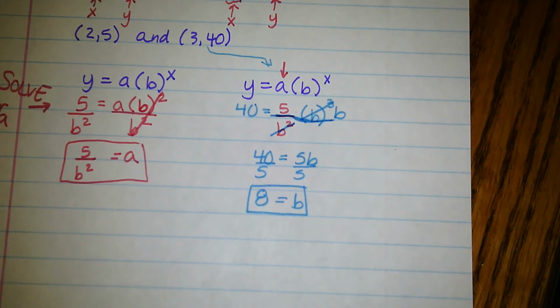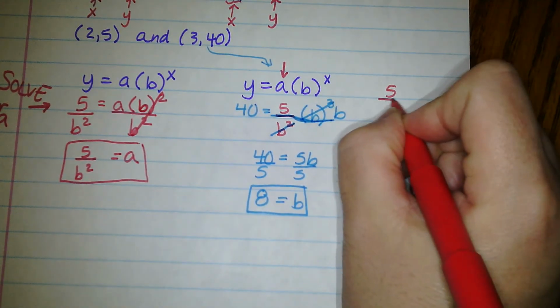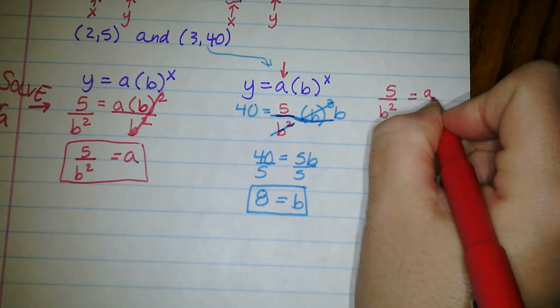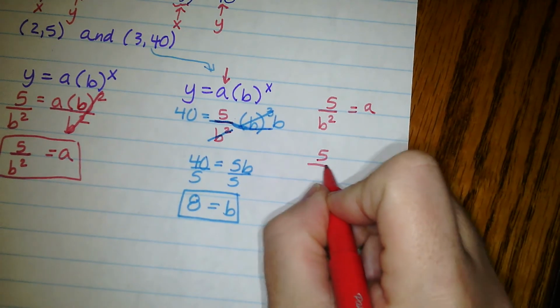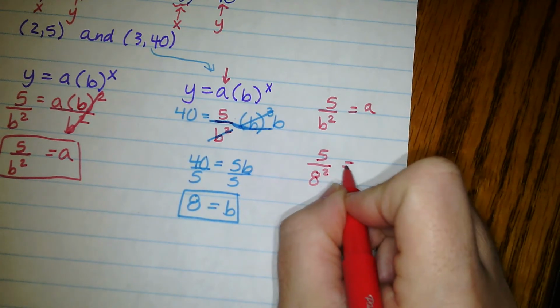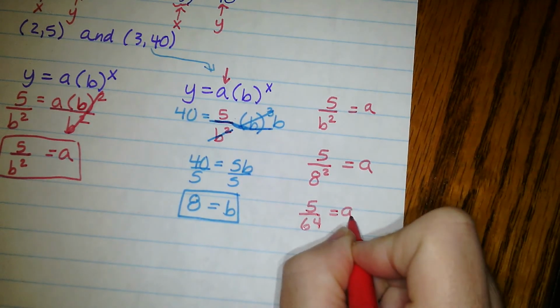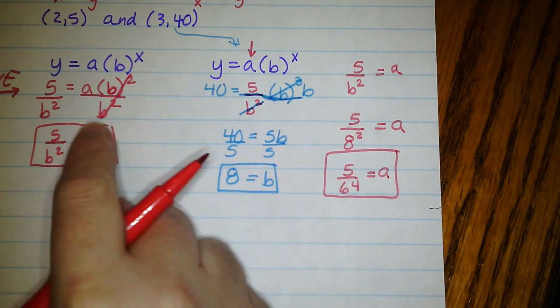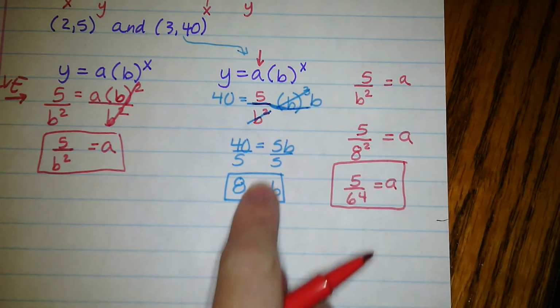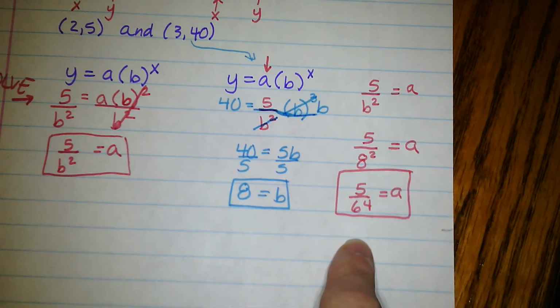We still have to solve for a. So what we're going to do is take our equation for a and bring it over here. 5 over b squared equals a. And then we're going to put b into this one to find a. So 5 over 8 squared equals a. And that's going to be 5 over 64. Once I find b, I use the a equation to put b in to figure out what a is numerically.